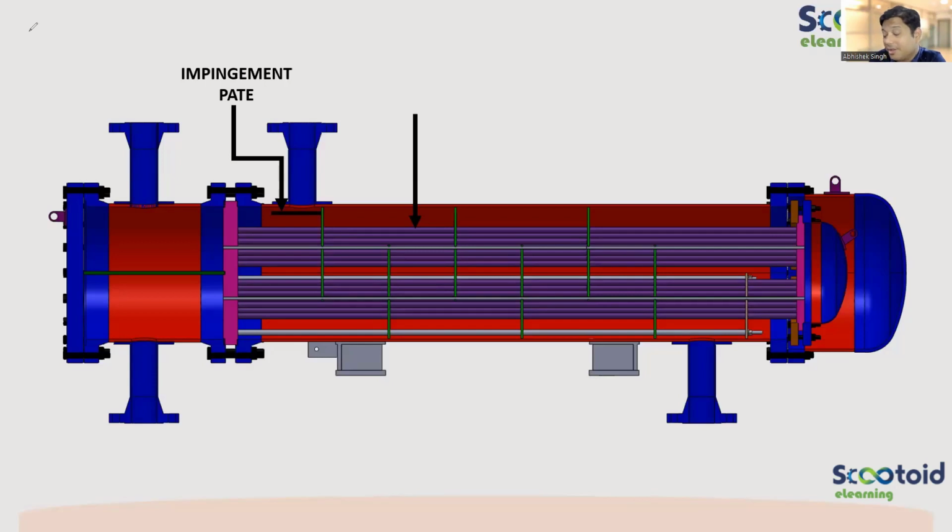If the flow is very high, it means the velocity is very high, and if the density of the fluid is also very high, then it will create more force on the tubes. So it will be required for that. Basically, the pressure is not the reason, but the fluid velocity and the density are what is important in deciding when it will be required or not.